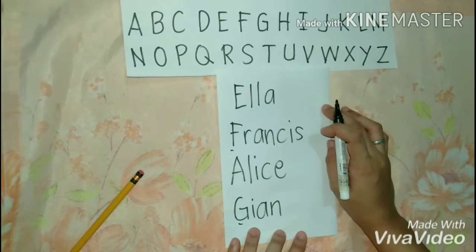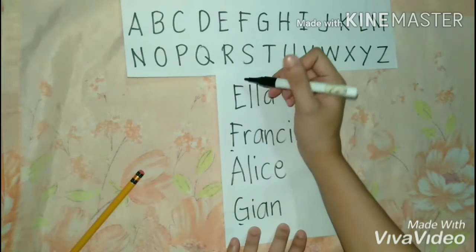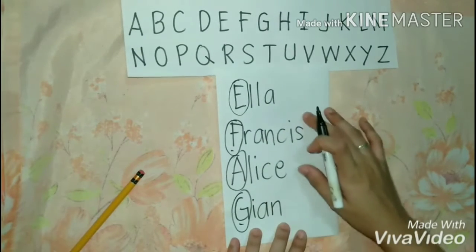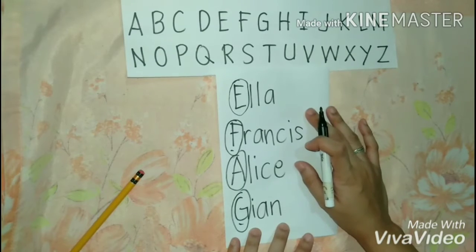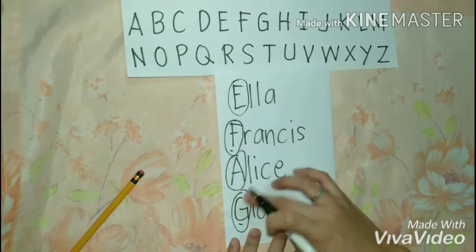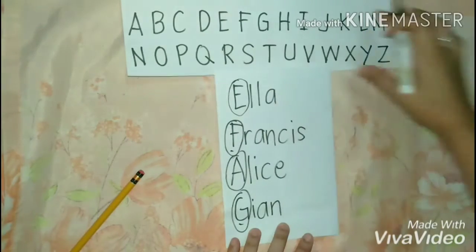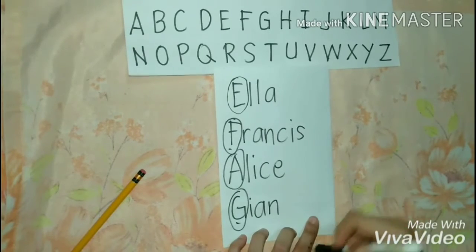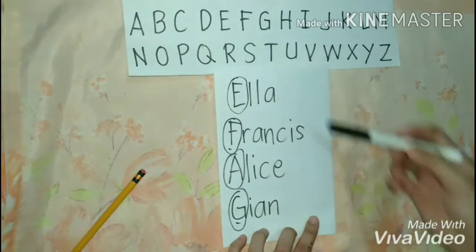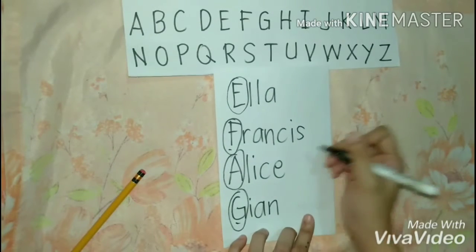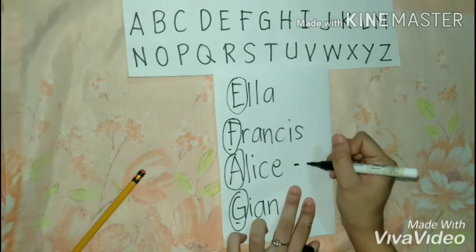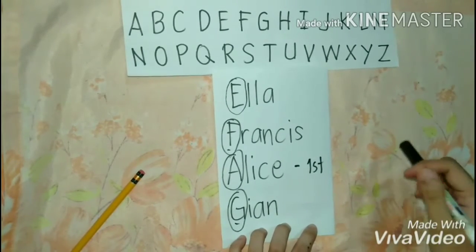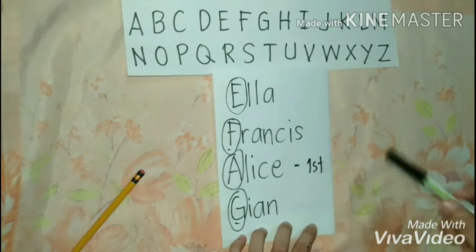So to be able for you to arrange these names correctly, first you have to circle the first letter of each name. After circling it, try to identify which letter from these names comes first from the sequence of the alphabet. So since the first letter of the alphabet starts with letter A, and there is a name that starts with letter A from these examples, we can say that Alice is the first one from the correct arrangement of these names.